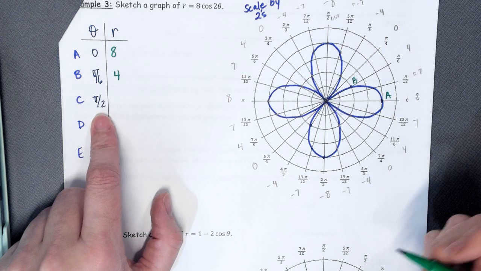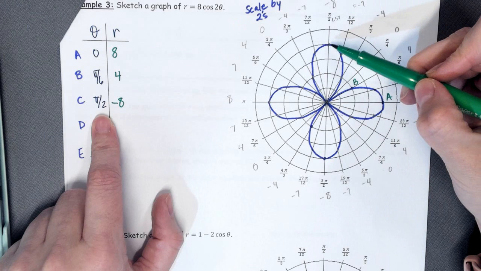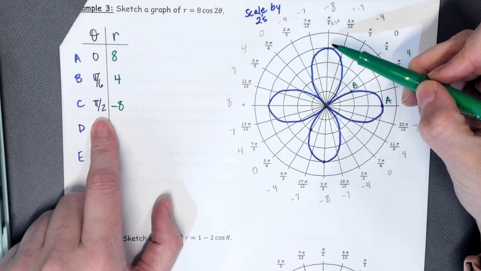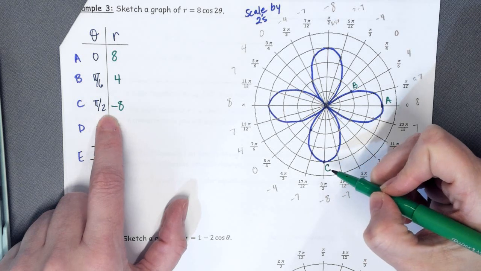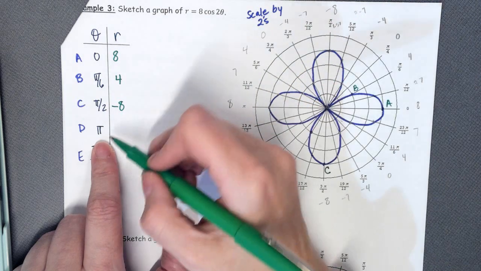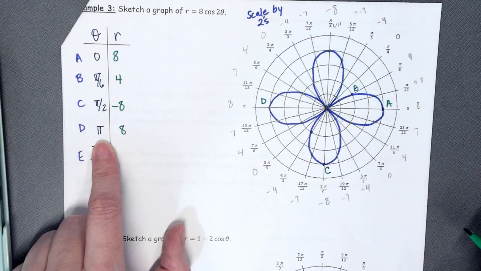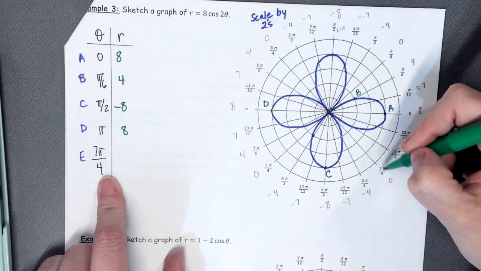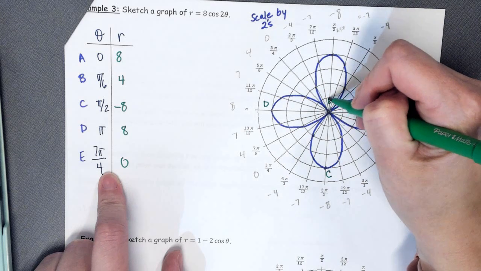Now at pi/2, you're at -8. So do not label this as C. This is not C. C is here because it's a negative. Okay, at pi we're at 8, so this is D, and then at 7 pi/4 we're at 0, so E would be right in the center there.